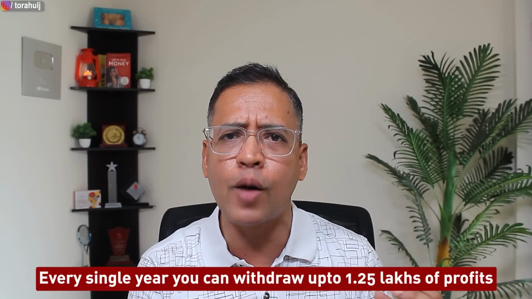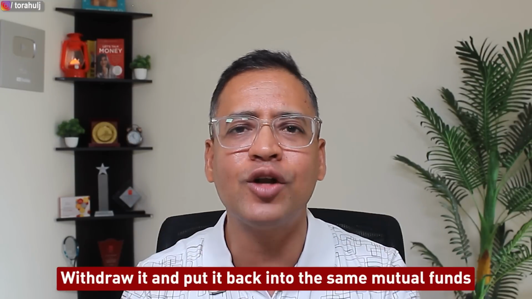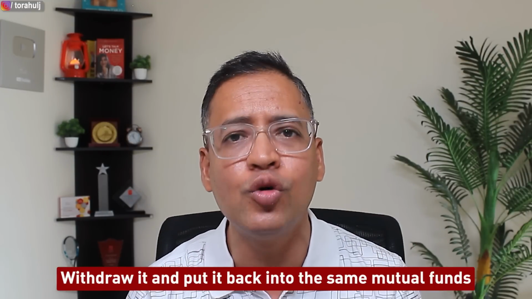What you really could do is that every single year you can withdraw up to 1.25 lakh rupees of profits. That is long-term capital gain tax, which is totally exempt from taxation. Withdraw it and put it back into the same mutual fund so that you still do your compounding.